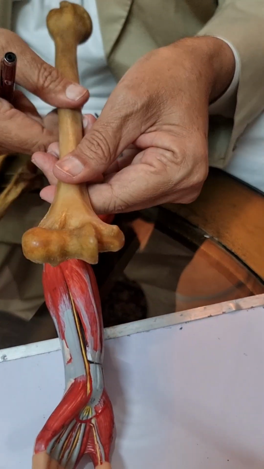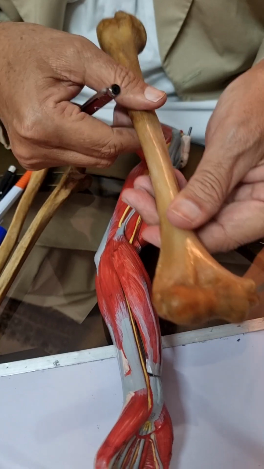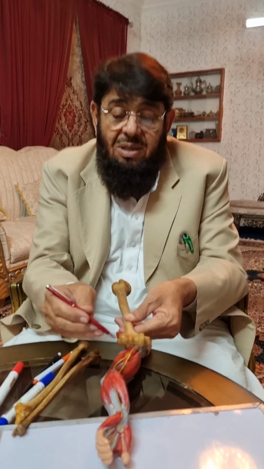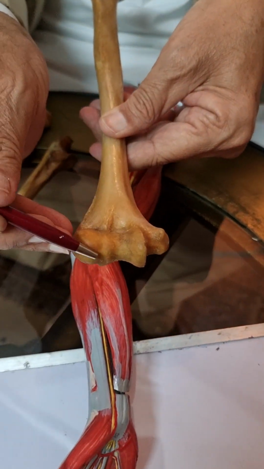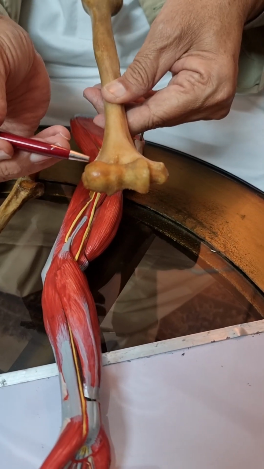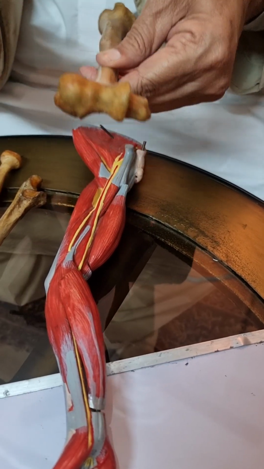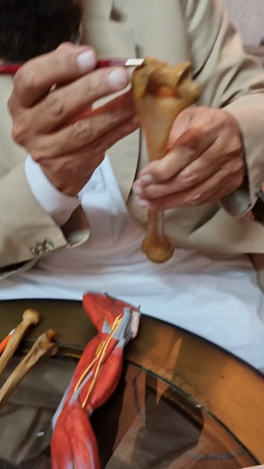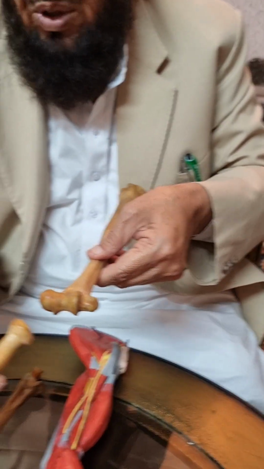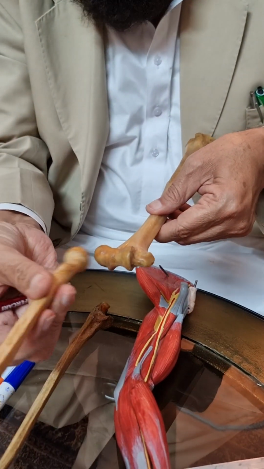Then the other two parts of the lower end, which you can see over here, are the parts which make joint with the radius and ulna, and they are articular, while the two epicondyles are non-articular. And the lateral one is called the capitulum, and you can see this capitulum extends anteriorly as well as inferiorly, but on the posterior surface the capitulum does not extend, and this articulates with the head of the radius bone.